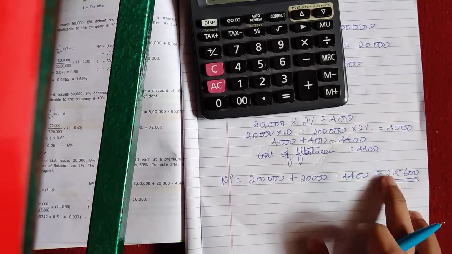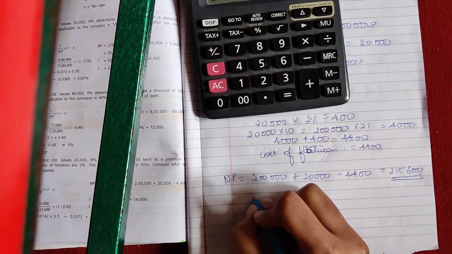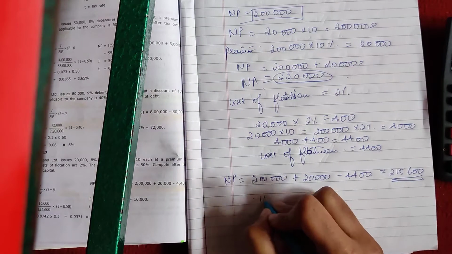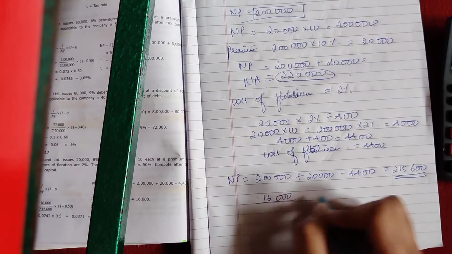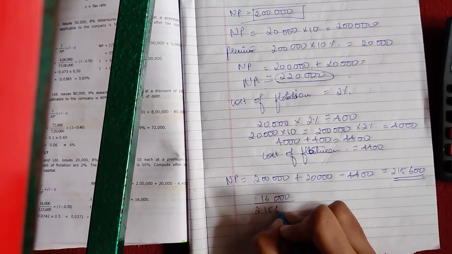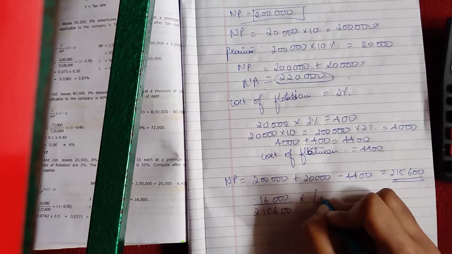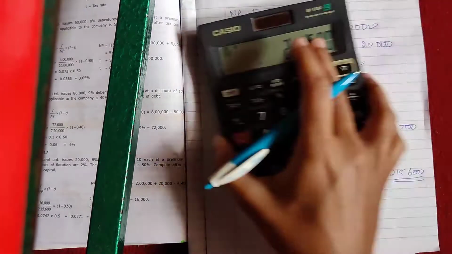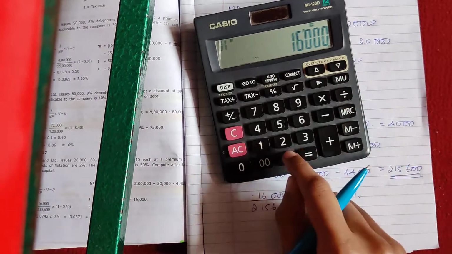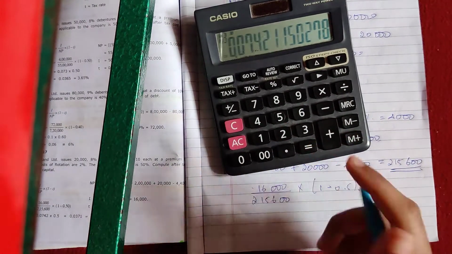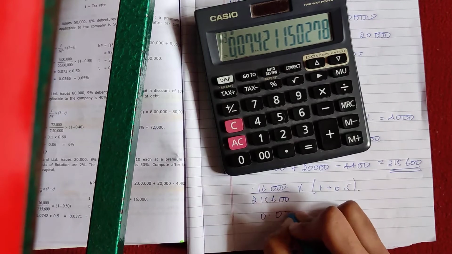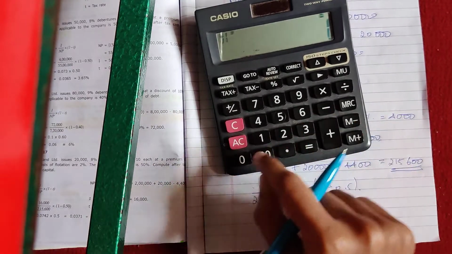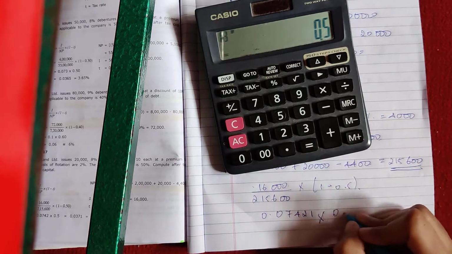Now you will substitute this in the formula. I, we found out earlier, was 16,000. 16,000 divided by 2,15,600 into 1 minus t, tax is 0.5. Okay, 16,000 divided by 2,15,600 will give you 0.07421 into 1 minus 0.5, which is 0.5.